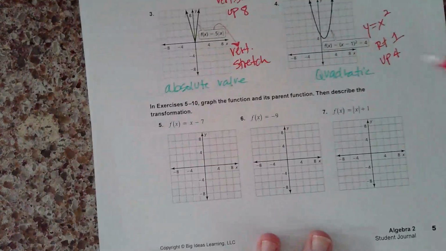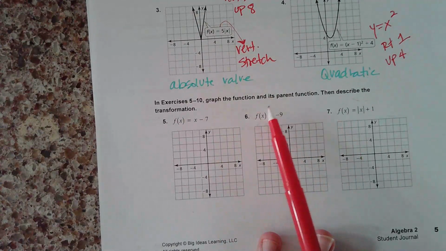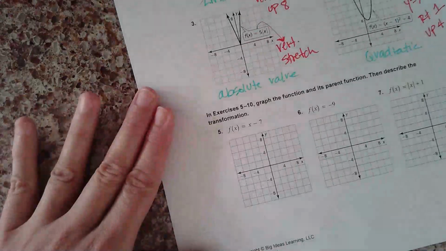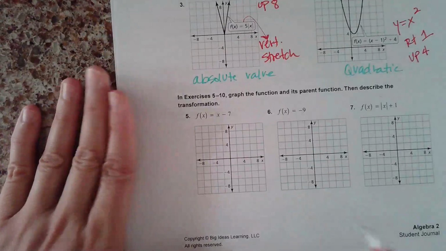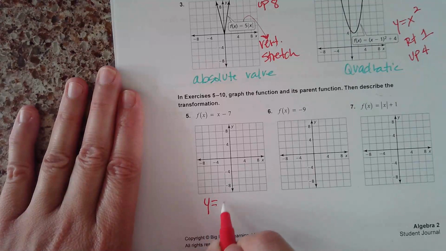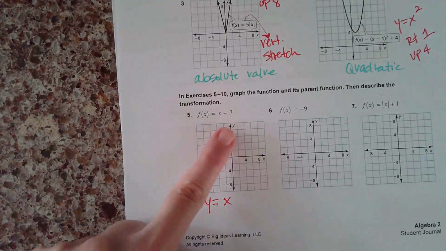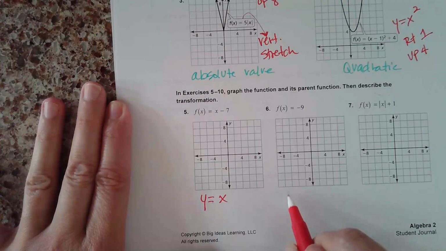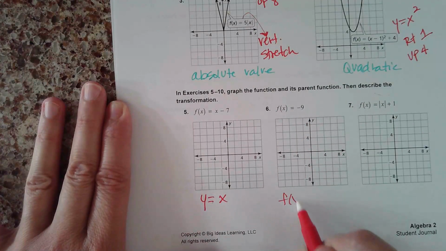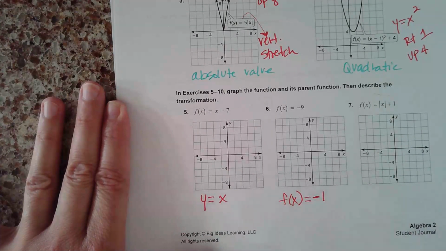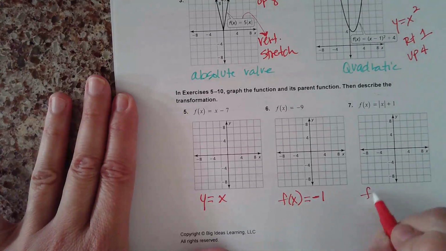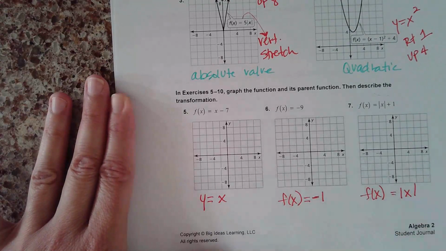All right, so on this one, it asks us to graph the function and its parent function, and then describe the transformation. So what we're just looking at is what happens. What I want us to get familiar with is what the parent function is like. So if this is linear, so y equals mx plus b, this would be your parent function. This is your constant function. I should be using f of x here, so I will. Remember that constant function has a y equals -1. And then this is your absolute value. So these are all your parent functions.